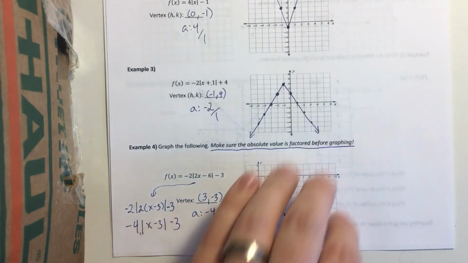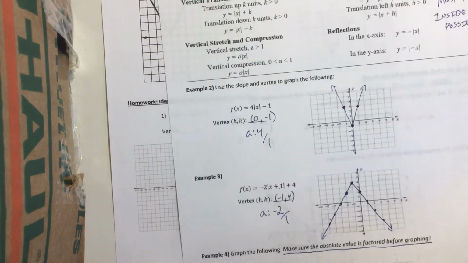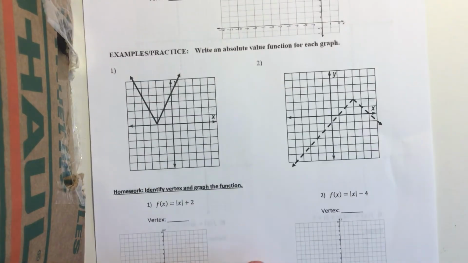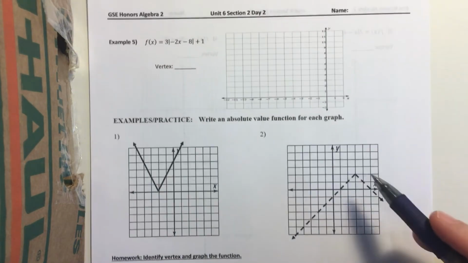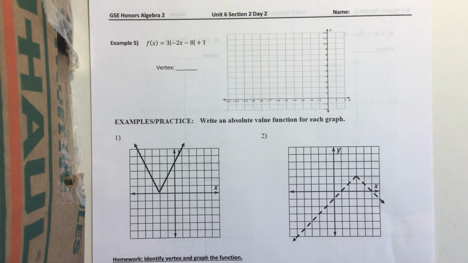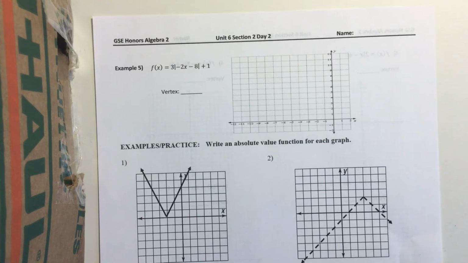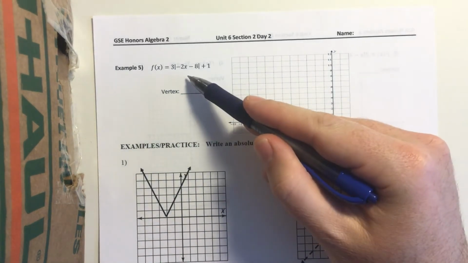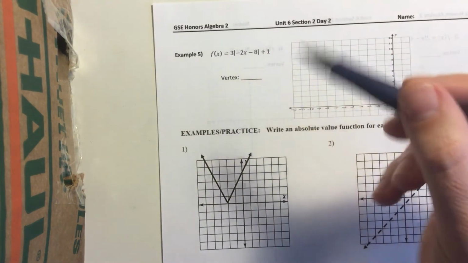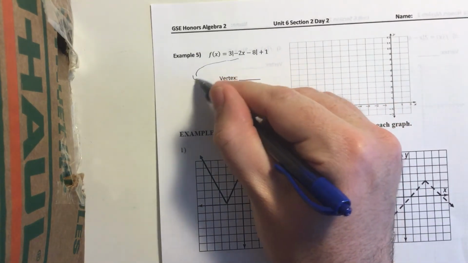All right. If you flip to the next page, there's sort of one more example and then 2 of these silly examples right here. Example 5 throws one more wrinkle into it. Again, we can factor the inside, and we need to do that. I'm going to put this out to the side here.